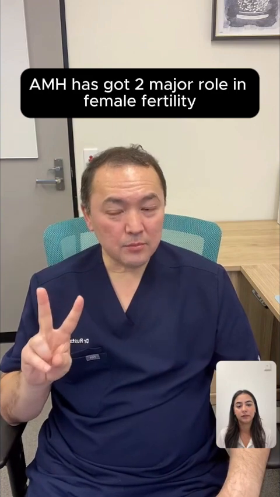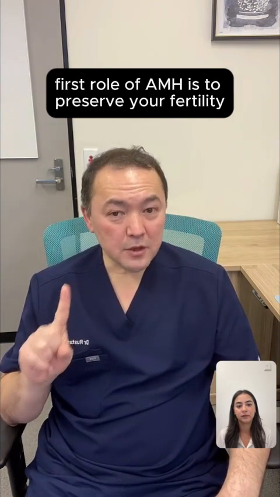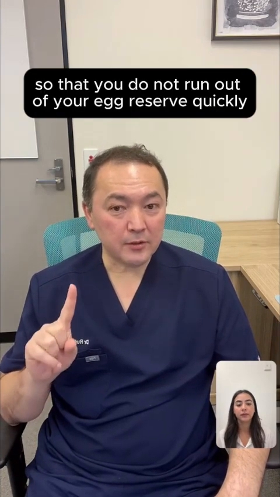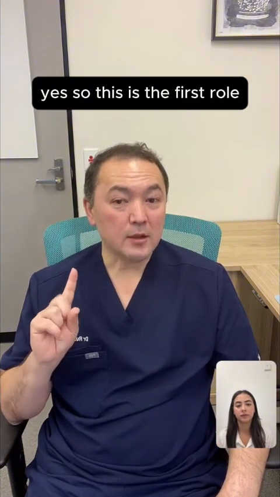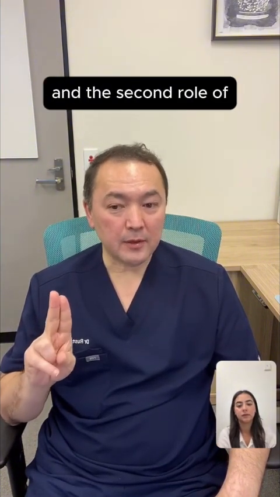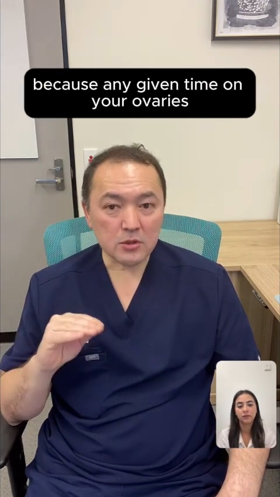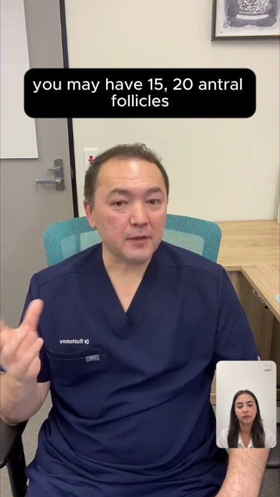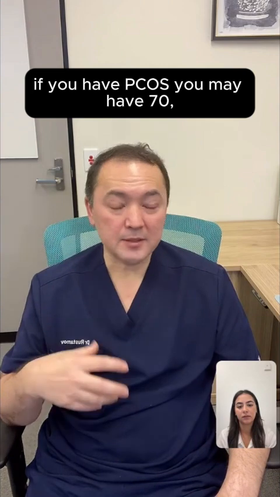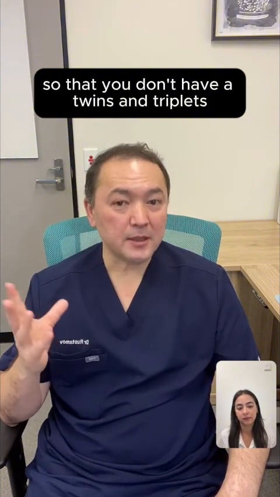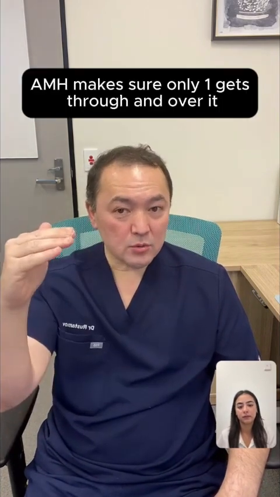AMH has two major roles in female fertility. The first role of AMH is to preserve your fertility so that you do not run out of your egg reserve quickly. The second role of AMH is to ensure only one follicle ovulates every month. Because at any given time on your ovaries, you may have 15, 20 antral follicles. If you have PCOS, you may have 70, 80, 100 antral follicles. But AMH ensures only one of them gets ovulated so that you don't have twins and triplets, multiple babies in 1 month. AMH makes sure only one gets through and ovulates.